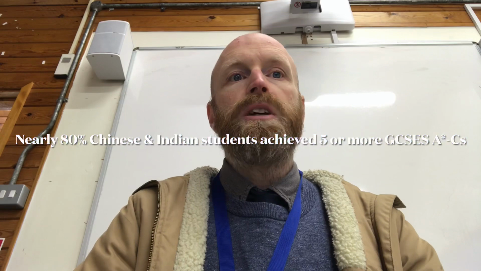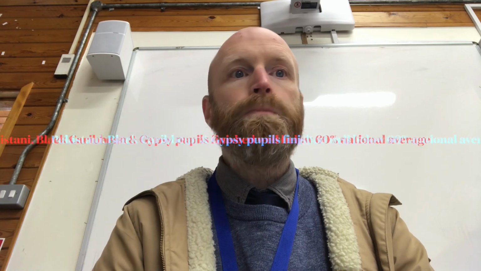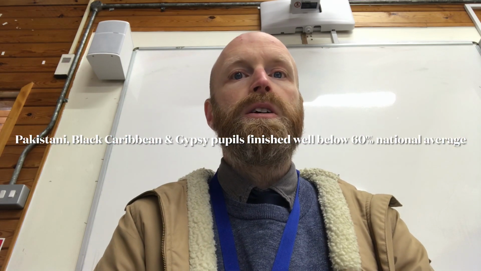So you could refer to the National Pupil Database, which conducted research on pupils' achievement from different ethnic groups in 2013, and the results showed that nearly 80% of Chinese and nearly 80% of Indian students achieved 5 or more GCSE grades at A stars to C, including English and Maths, while Pakistani, Black Caribbean and Gypsy or Roma pupils finished well below the 60% national average. So you've got that statistic.